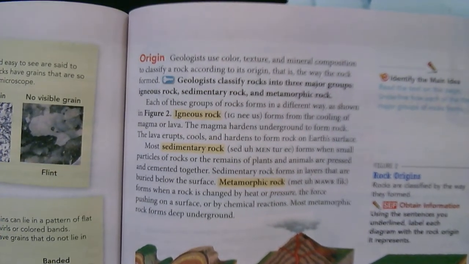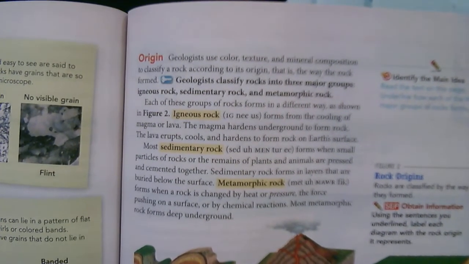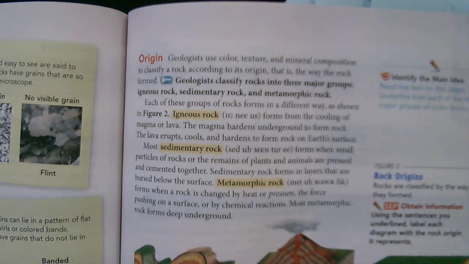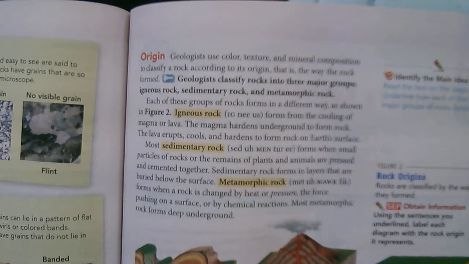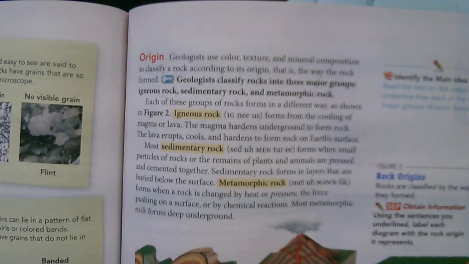Most sedimentary rocks form when small particles of rock or the remains of plants and animals are pressed and cemented together. Sedimentary rock forms in layers that are buried below the surface.